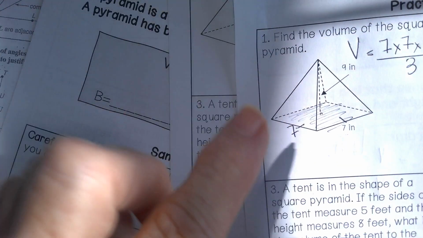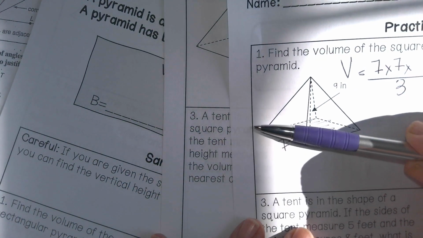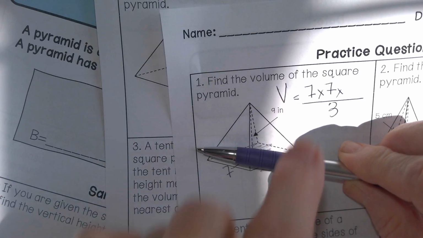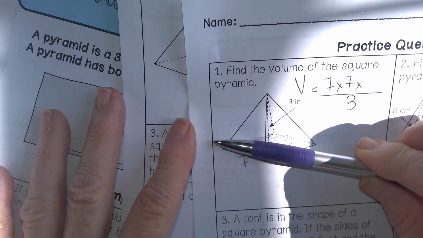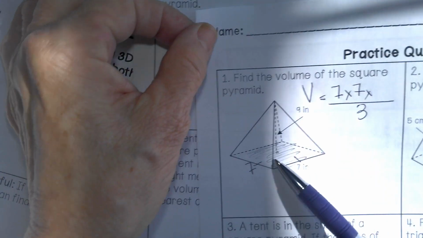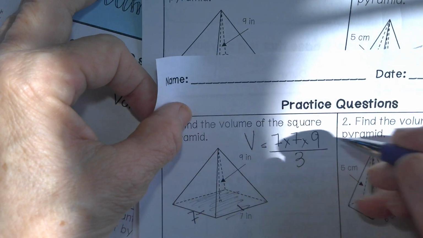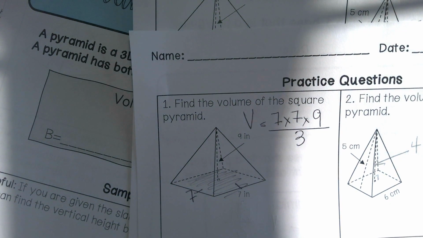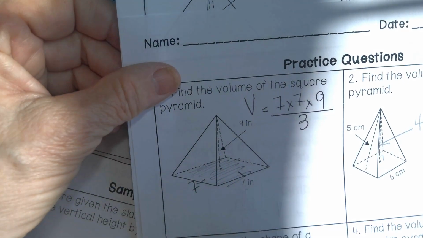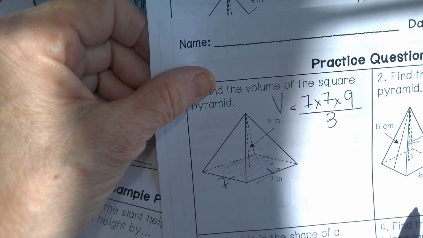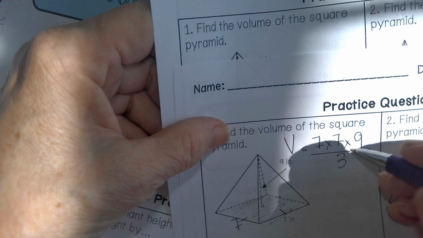And then now I'm going to cover up my base. Now I need to multiply it by the height. What is the height of the pyramid? 9. It goes straight up. And this one, we just have to work it out. Can we reduce something? Yes, the 9. So that's going to help us a lot.